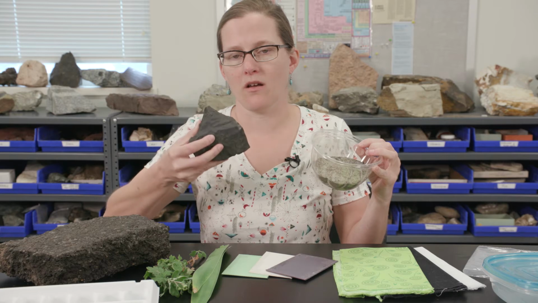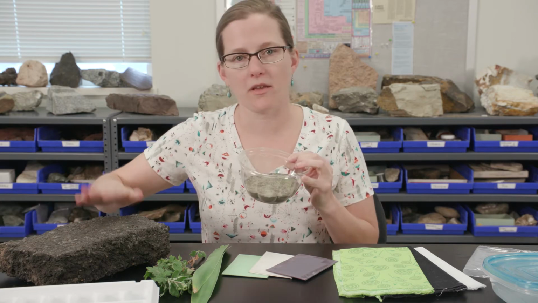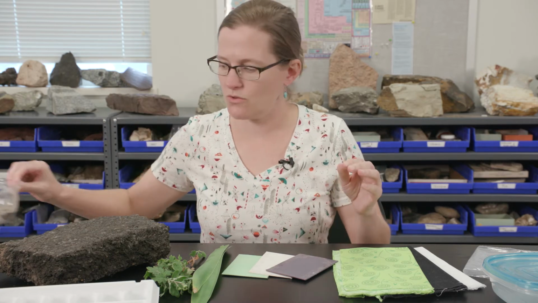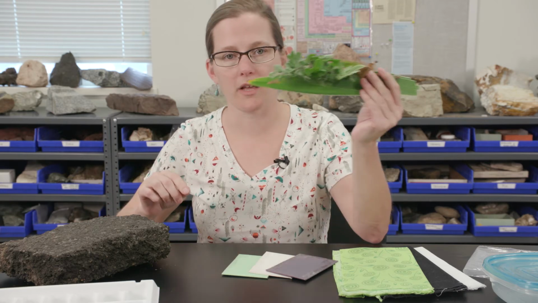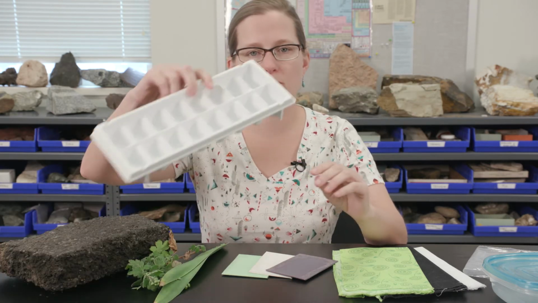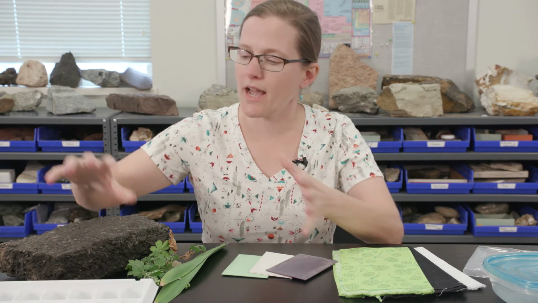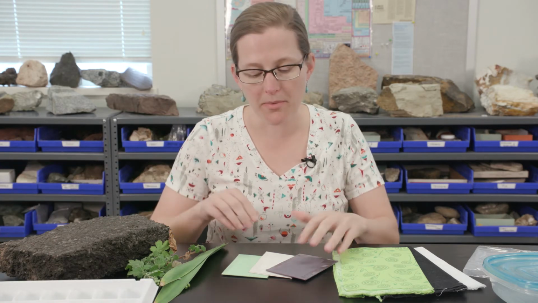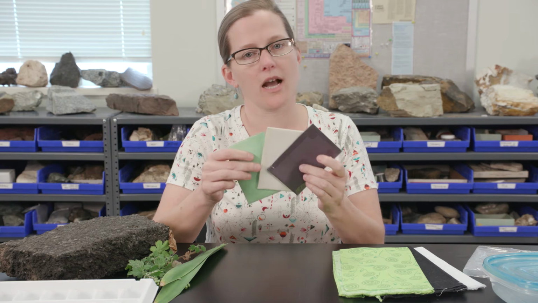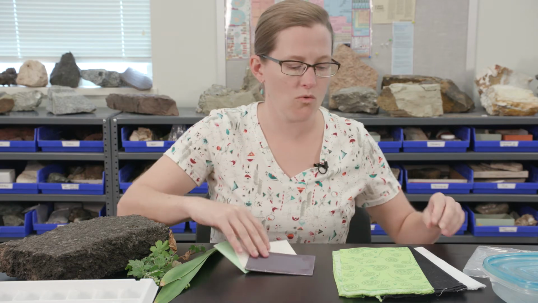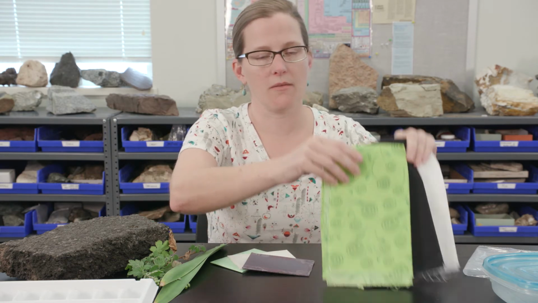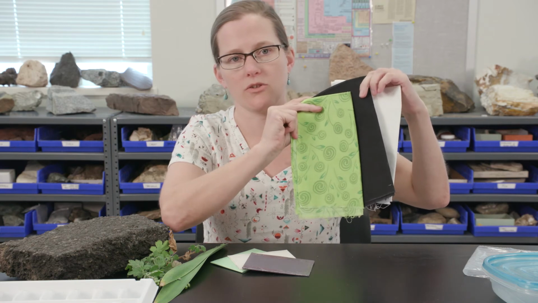For the temperature and albedo part of the lab, you'll be conducting an experiment at home. Some options for surfaces could be the actual material, like sand, rock, pavement. You could also use vegetation, actual plants, ice from your freezer. If you don't have these materials, you could also use paper, so white, black, green, or you could use fabric of the same colors, white, black, and green.